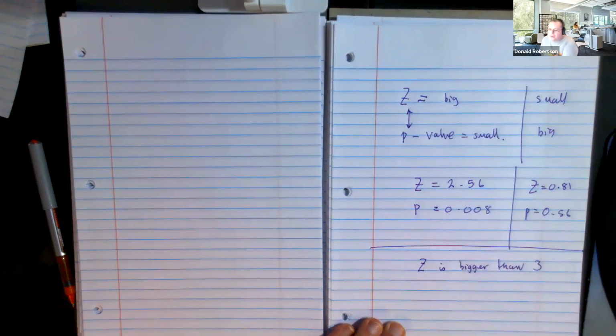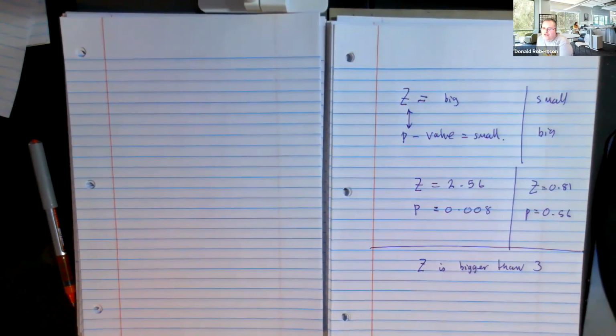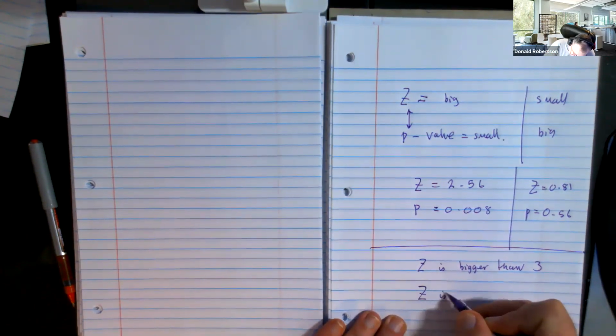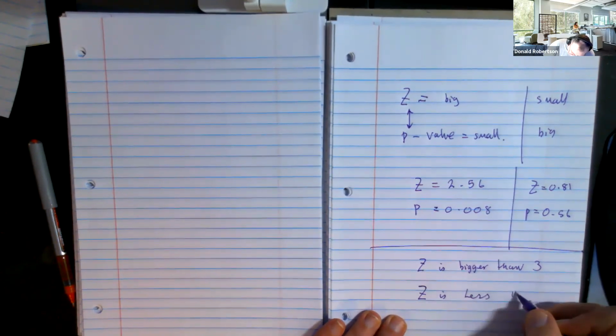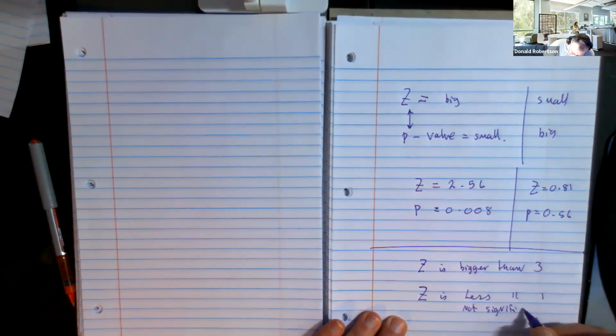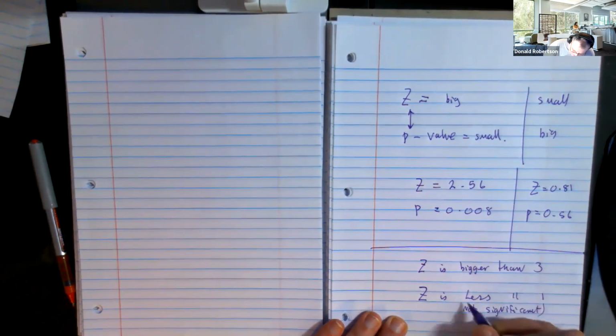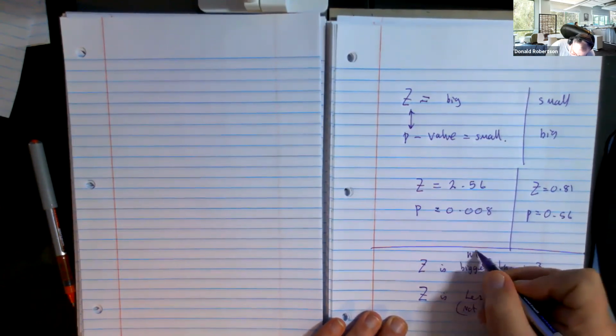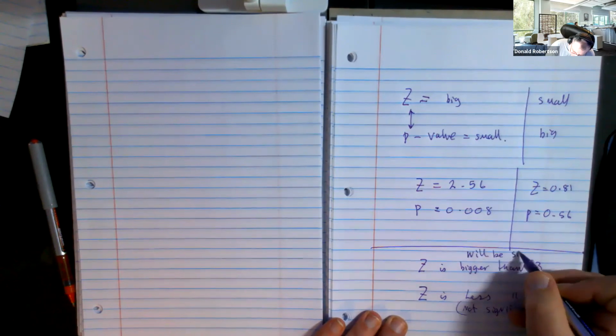See, if you get a z-score that's bigger than 3, your p-value will be so tiny, I can guarantee that you'll be able to get a significant result. If it's less than 1, it will never be significant. If it's bigger than 3, it will be significant.